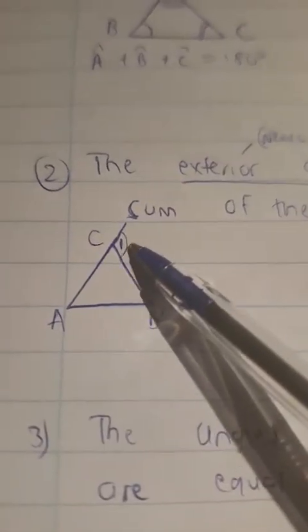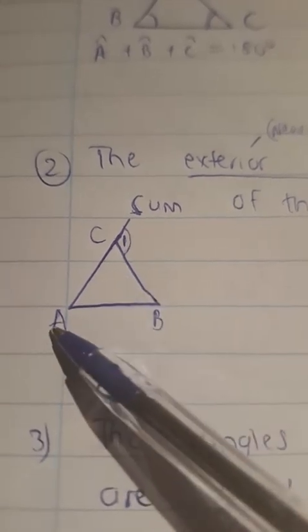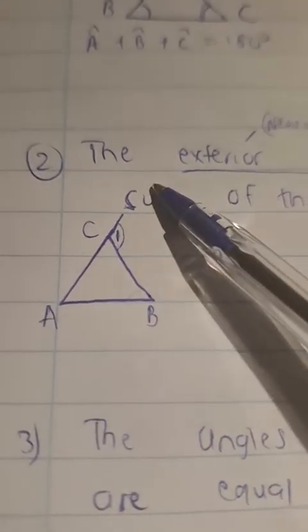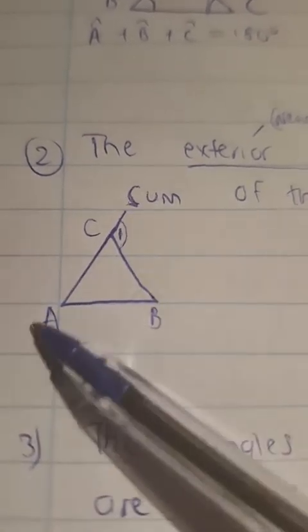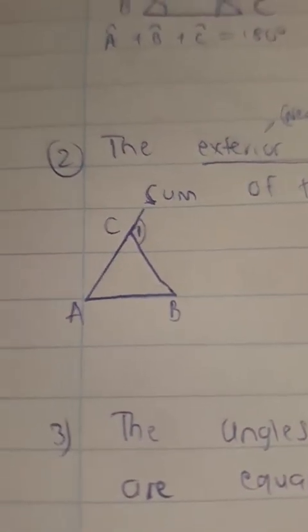So if you look at angle C1, it truly is in line with which side? It's in line with side AC. It's in the same straight line. Okay? So it must be in the same straight line as the side in order to qualify as an exterior angle. So what is the statement we can write from this?